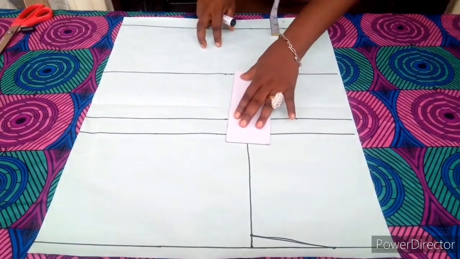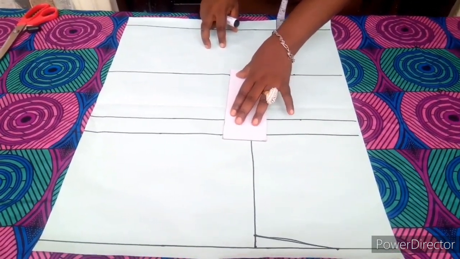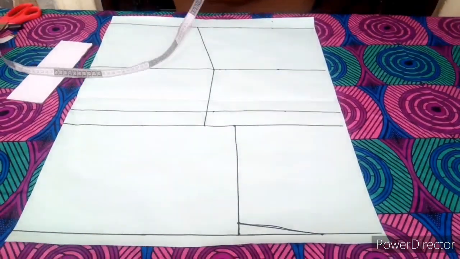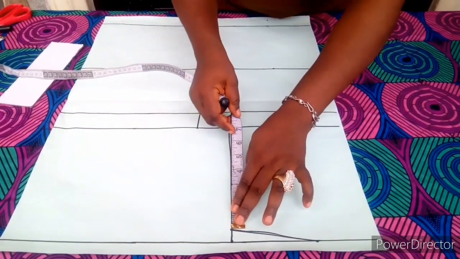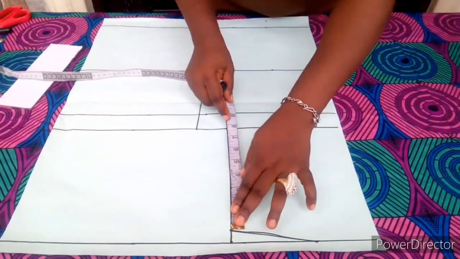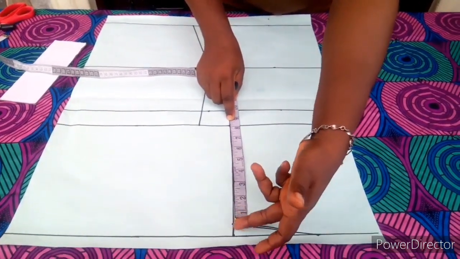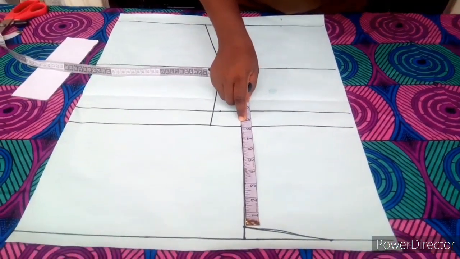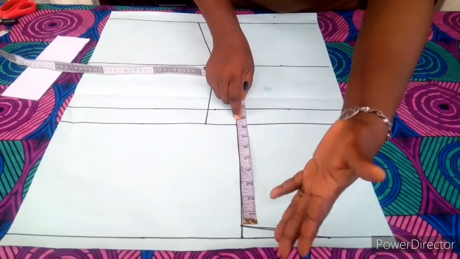You start from the ease allowance you gave. Remember, what you have to do here now is from this slope, you put your ruler here and get the midpoint. Remember, we removed 1 inch up here. You know that our shoulder is not straight, it's somehow slopey. So we remove 1 inch here as our shoulder slope.